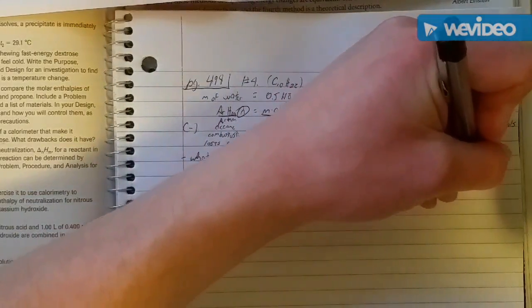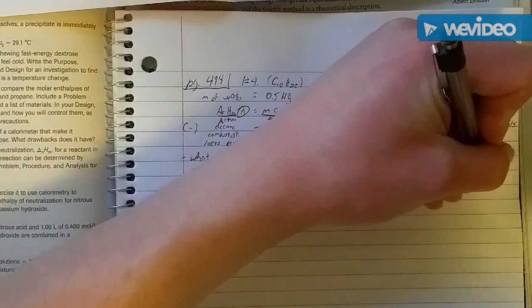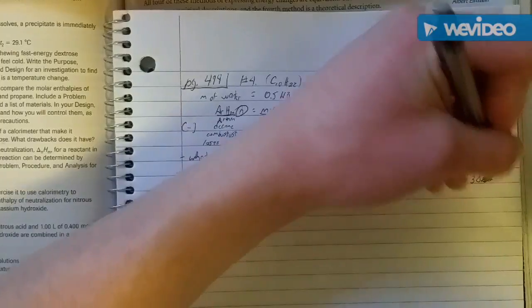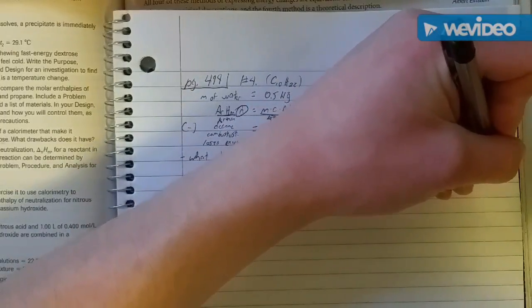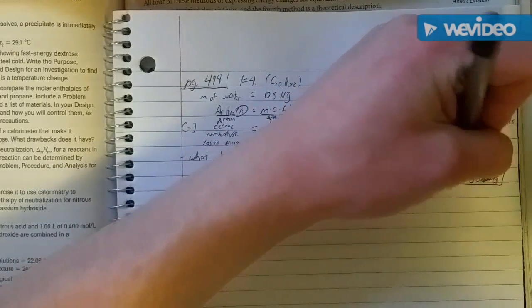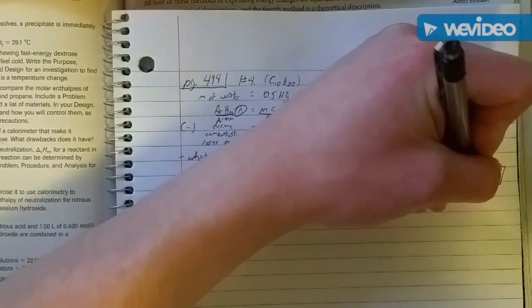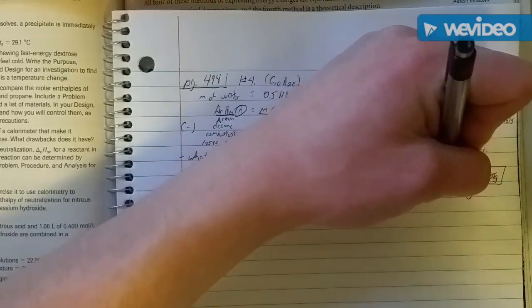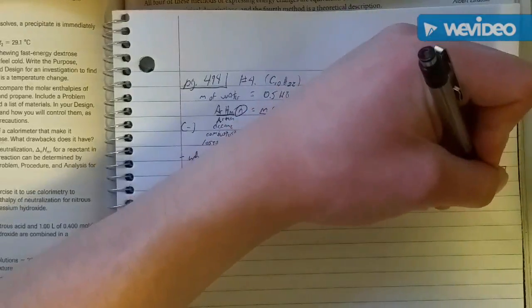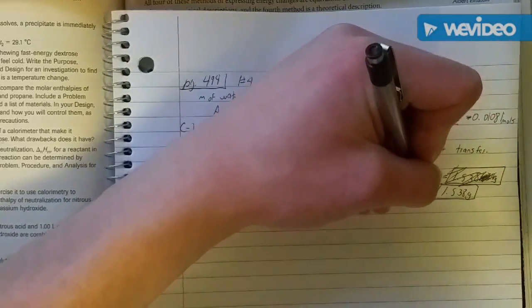0.1081 is equal to 1.538 kilojoules. Or what am I doing? Kilograms. Write that again. 1.538 grams of decane.